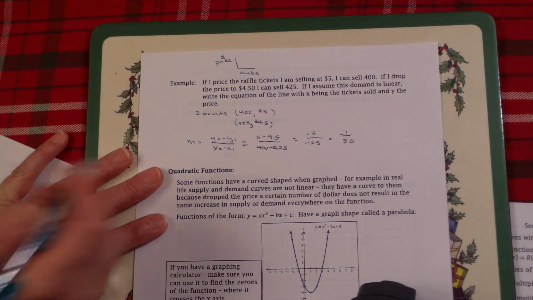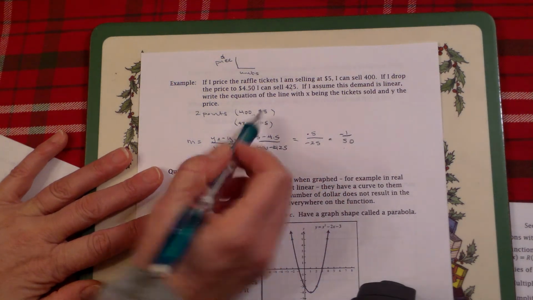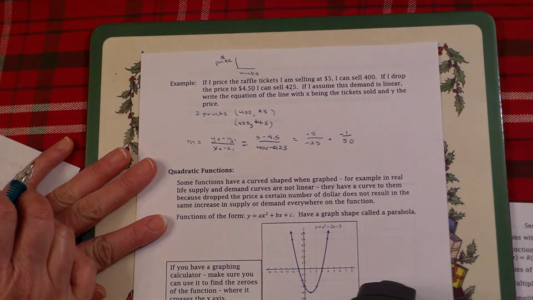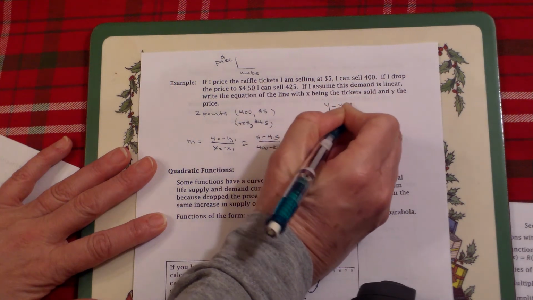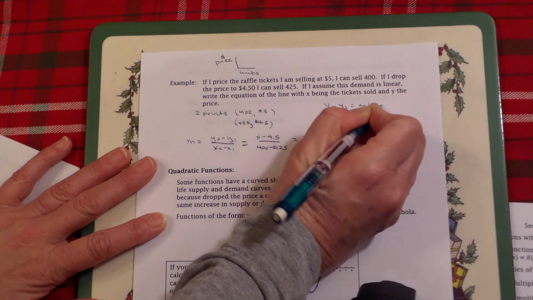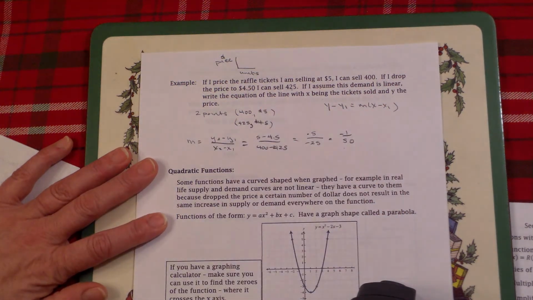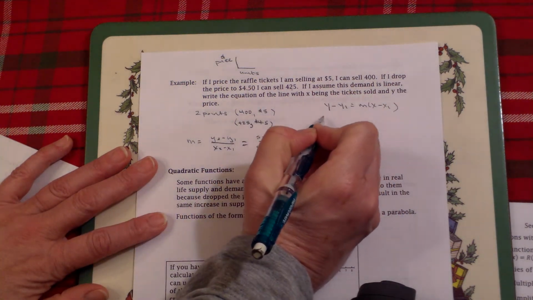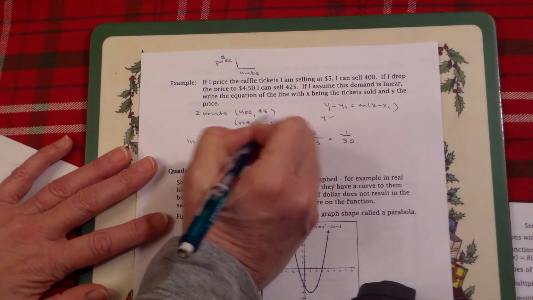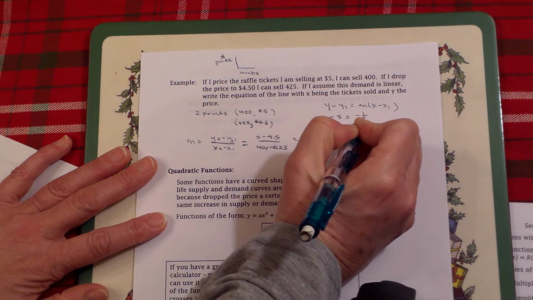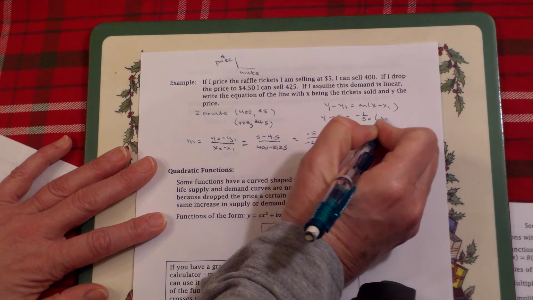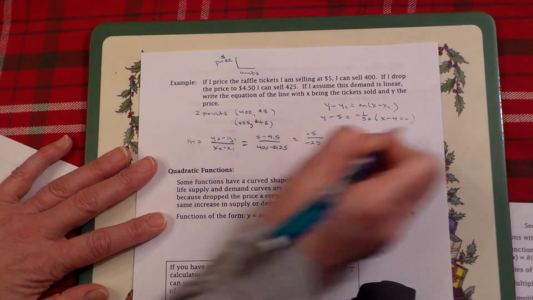And so once we have the slope and we have a point, we can write the equation of our line by using y minus y1 equals m times x minus x1. And so we would have y minus, I'll use the first point, 5, equals -1 over 50 times x minus 400.